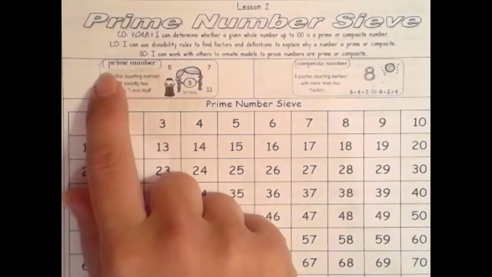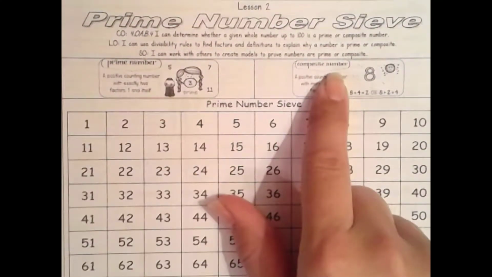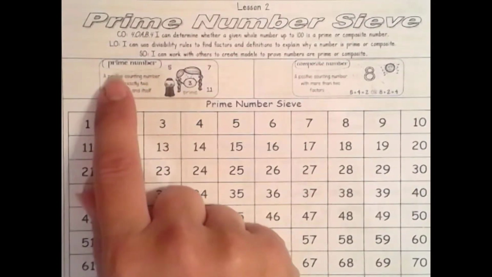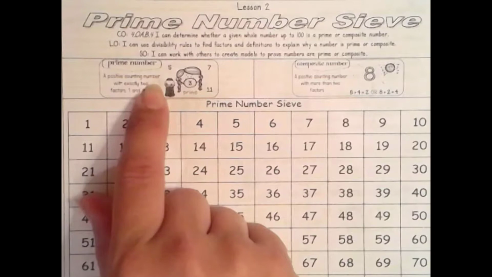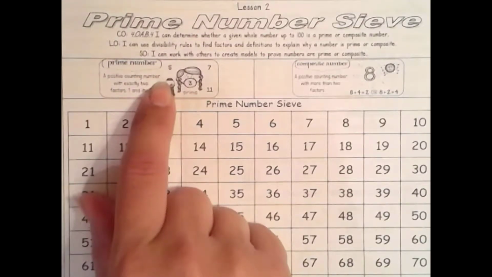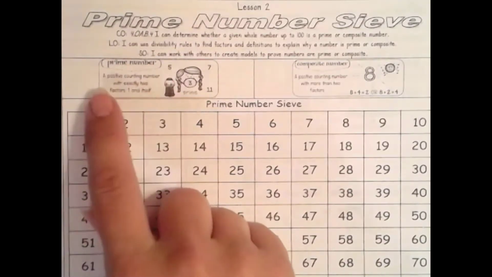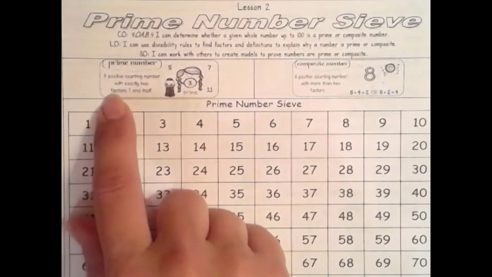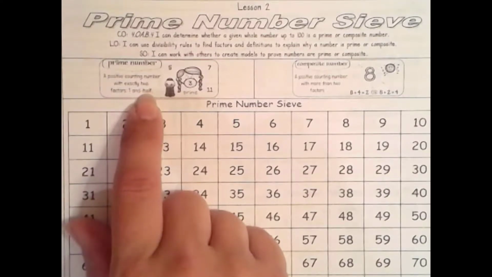Okay, here we have 2 vocabulary words. We have prime number. A prime number is a positive counting number. So that means counting numbers, when you start counting with 1. We also call those natural numbers. So 1, 2, 3, 4, 5. Those are what we call counting numbers all the way up. With exactly 2 factors, 1 and itself. No other ones, just those 2.